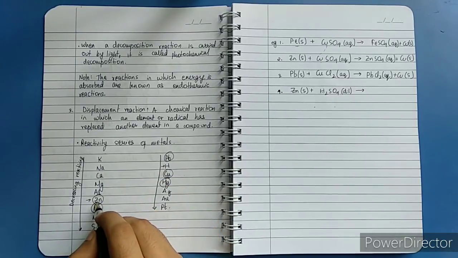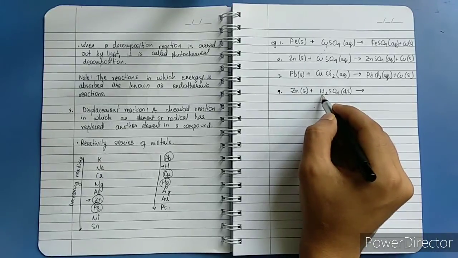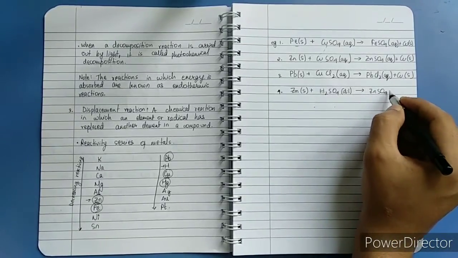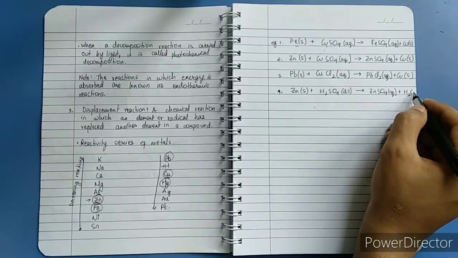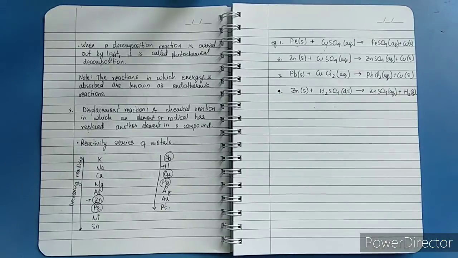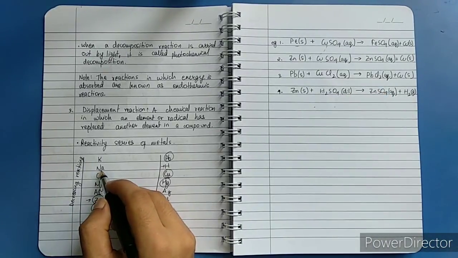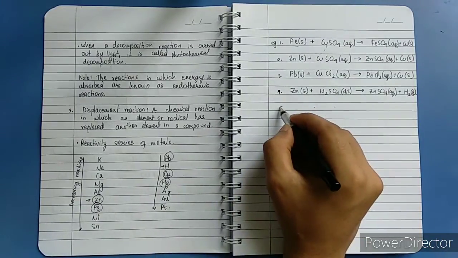So zinc is more reactive, and being more reactive, will remove hydrogen from its place. So it forms ZnSO4 aqueous, and with this hydrogen gas is released. So this is another example of a displacement reaction. It need not always be copper. Anything above in the reactivity series will remove anything that is below in the reactivity series.